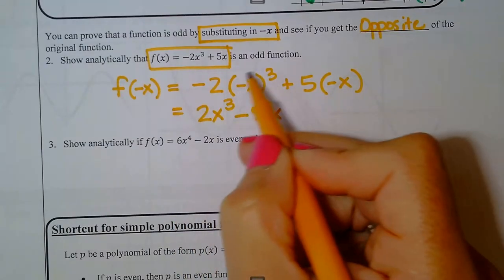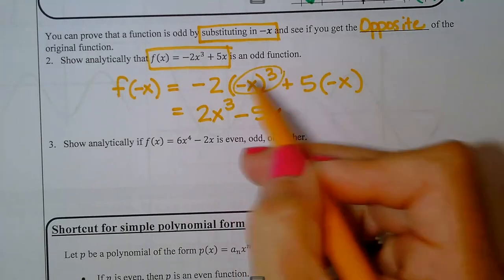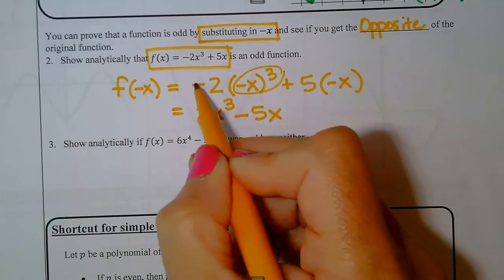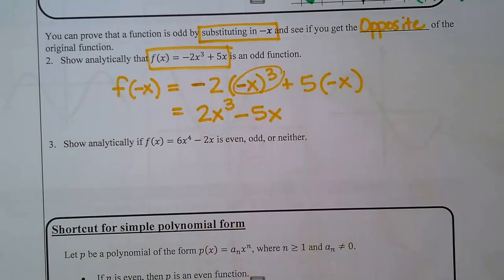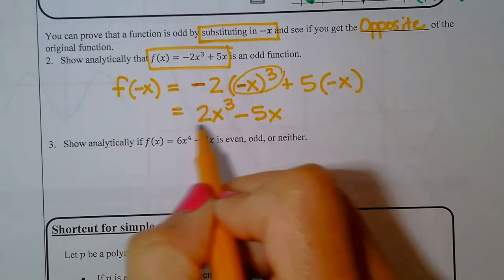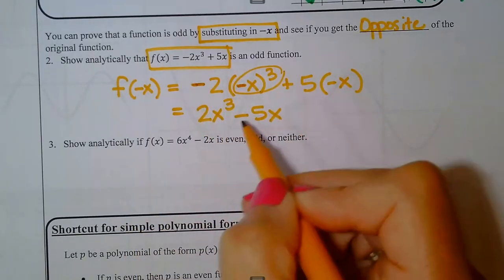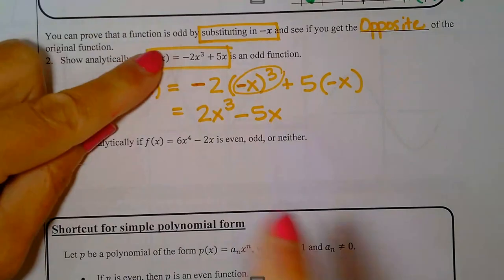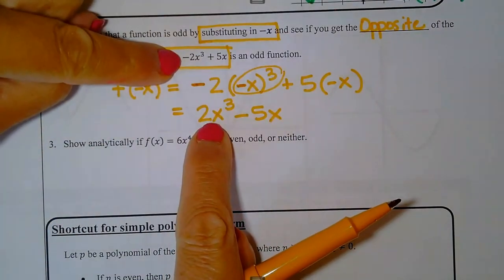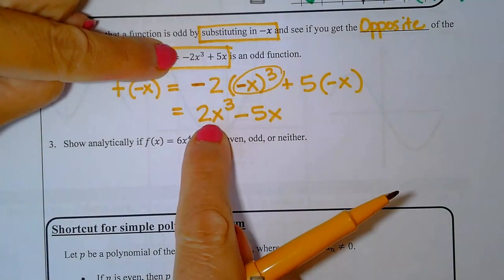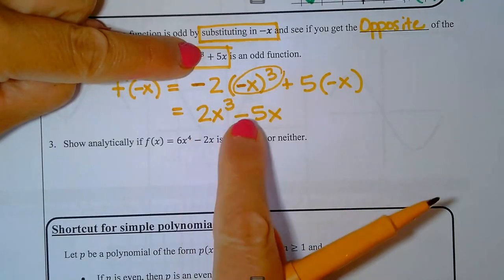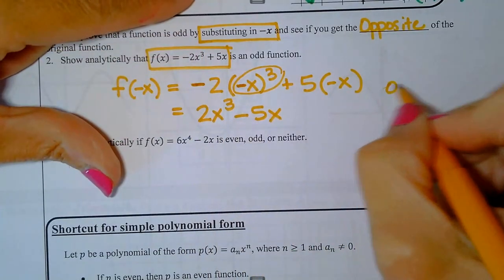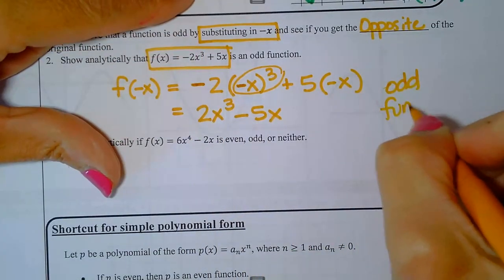Yeah, so once you do that, nothing's changing, sorry. And then you times it by this negative, and 2 negatives make a positive, and then a positive and a negative make a negative. So now look, did the 2 change? Yes, it went from negative to positive, and then the 5 went from plus to minus. So this is an odd function.